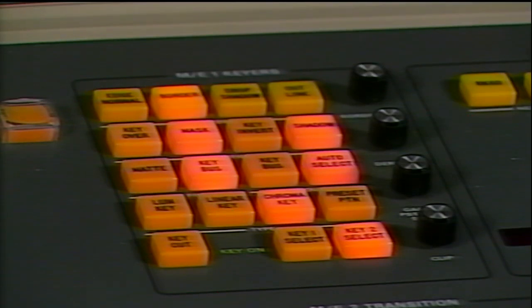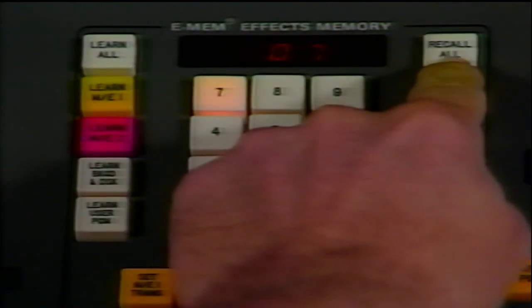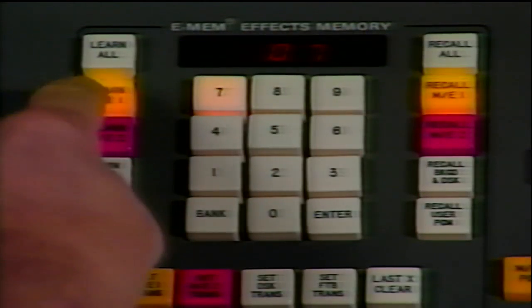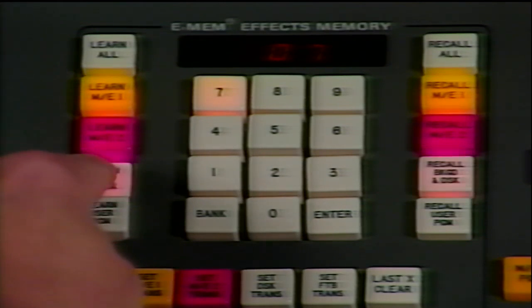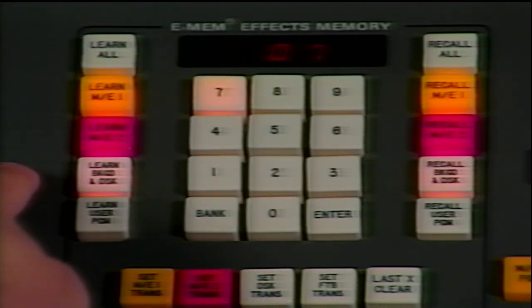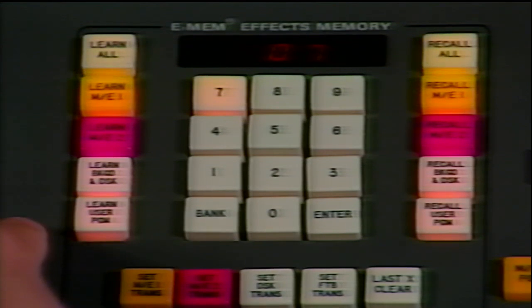EMEM doesn't move anything physically on the control panel, but merely remembers the electrical values of the different effect setups. The system has separate learn and recall push buttons for the four major switcher areas: Mix Effects 1, Mix Effects 2, downstream keyers together with background generators, and the user program area.